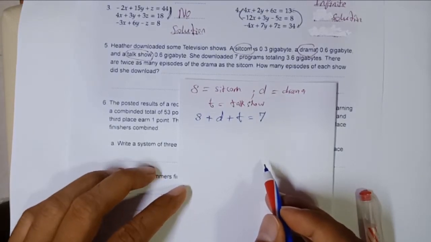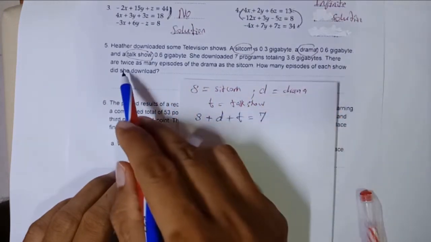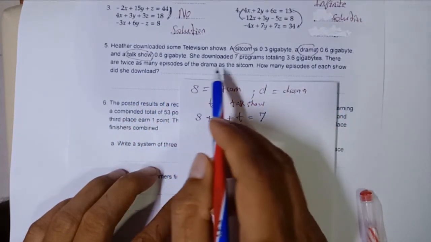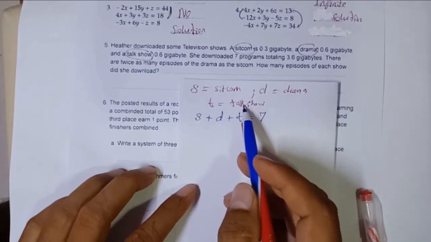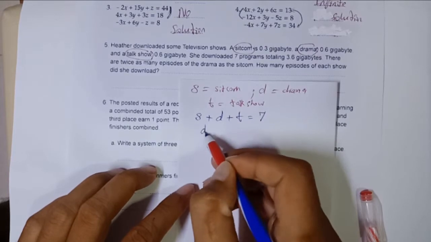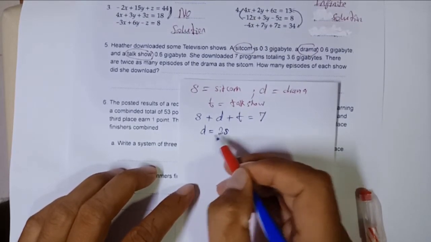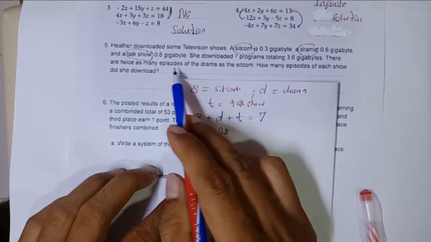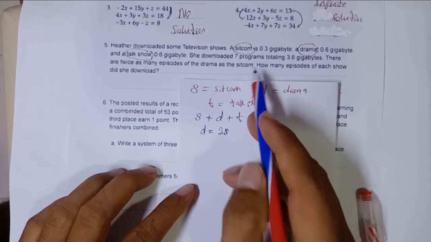After that, let me continue furthermore. There are twice as many episodes of the drama as the sitcom. So therefore you have D equal to 2S, because of the words twice as many episodes of drama as the sitcom.